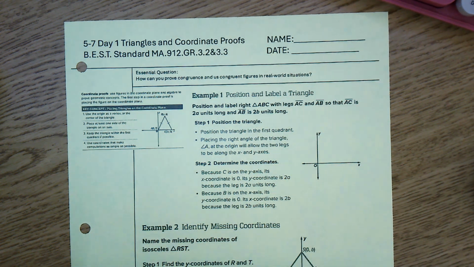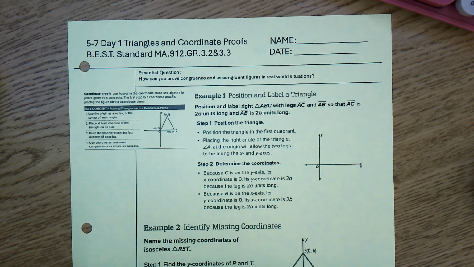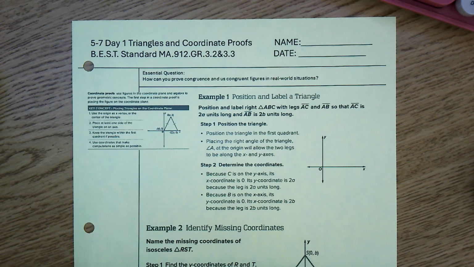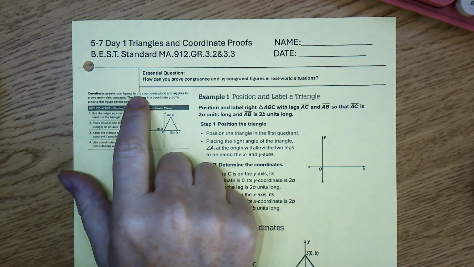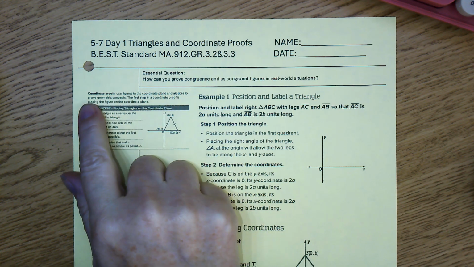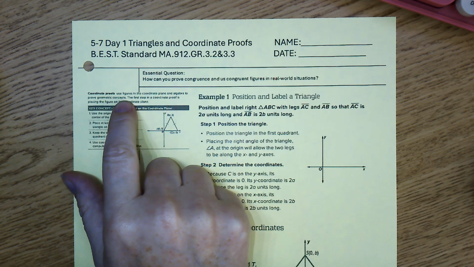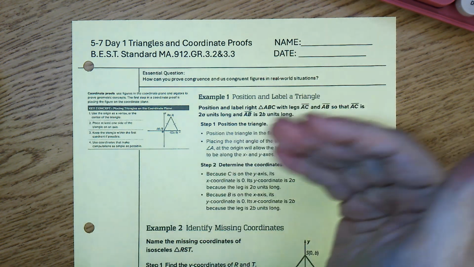All right, this is 5-7, day 1, triangles and coordinate proofs. Today and tomorrow's lessons are more conceptual. All right, so really have to keep that in mind. So we're working on coordinate proofs, and it says up here in the corner, you use figures in the coordinate plane and algebra to prove geometric concepts. So that is why we do these and how we use them.